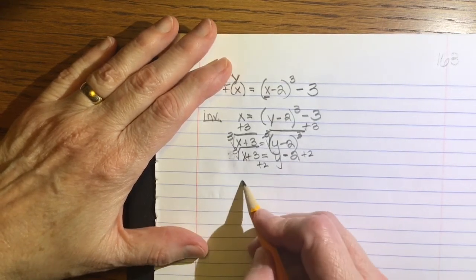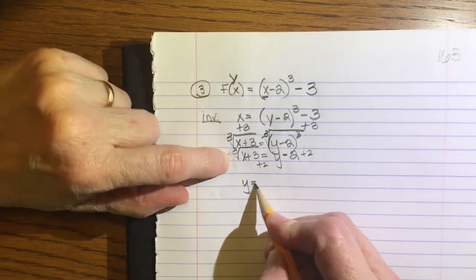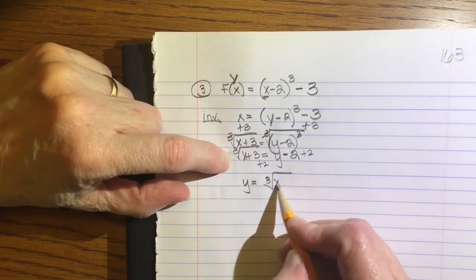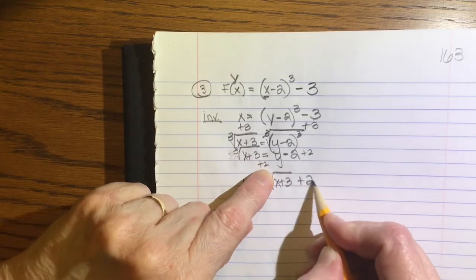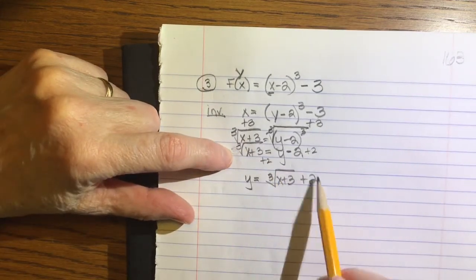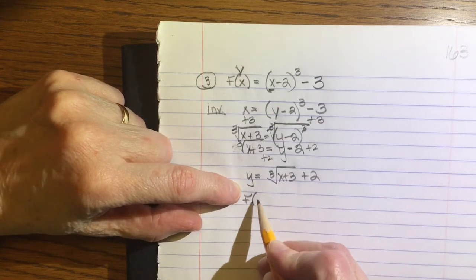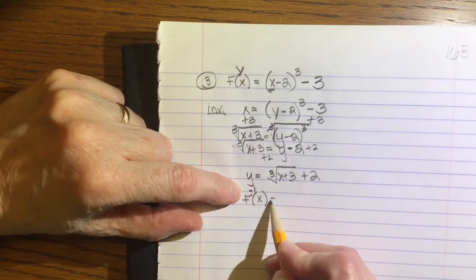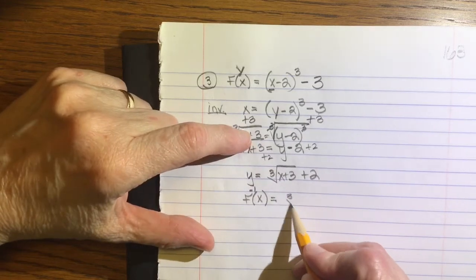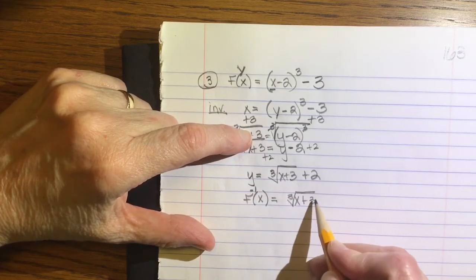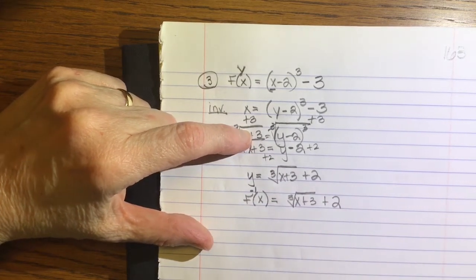And that's a little messy looking, but I have y is equal to the cube root of x plus 3, and then plus the 2. See how it was set up? You just kind of had to work your way backwards. So the inverse of f of x is equal to this, cube root of x plus 3, and then plus 2.